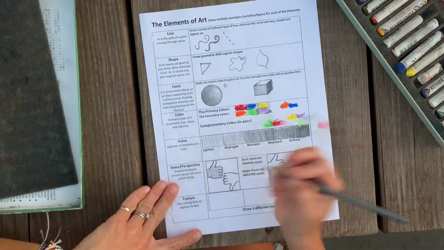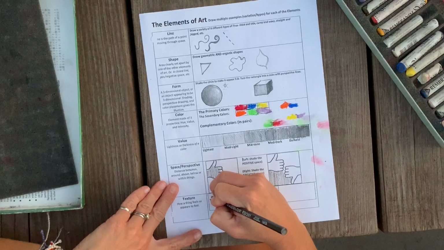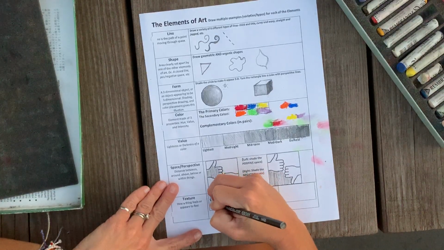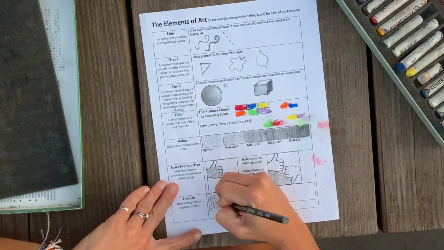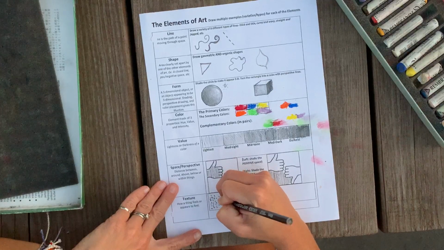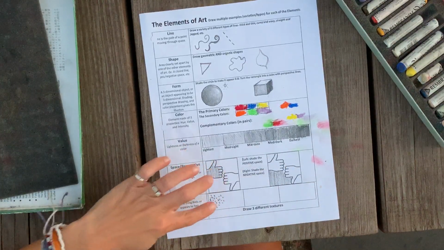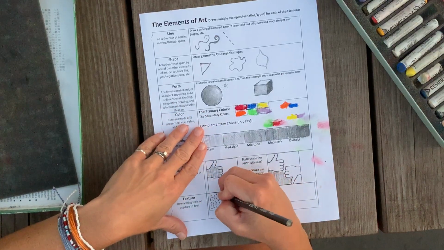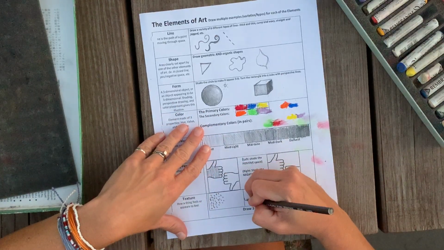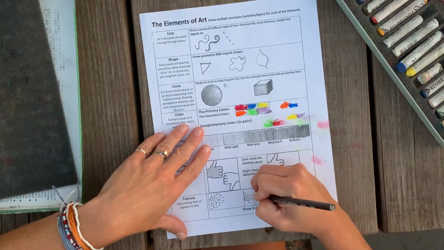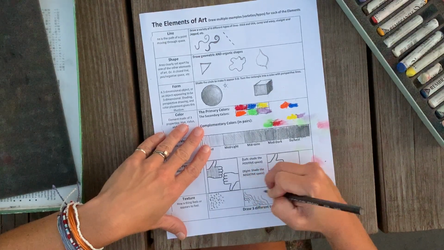So for example, textures can come in many shapes and forms. Maybe I draw a series of dots to create texture. You could get the idea of how this would feel. If this was actually a texture, you can identify how those dots would feel. Maybe I would do a series of hair-like strokes. You could think of anything that you can feel.